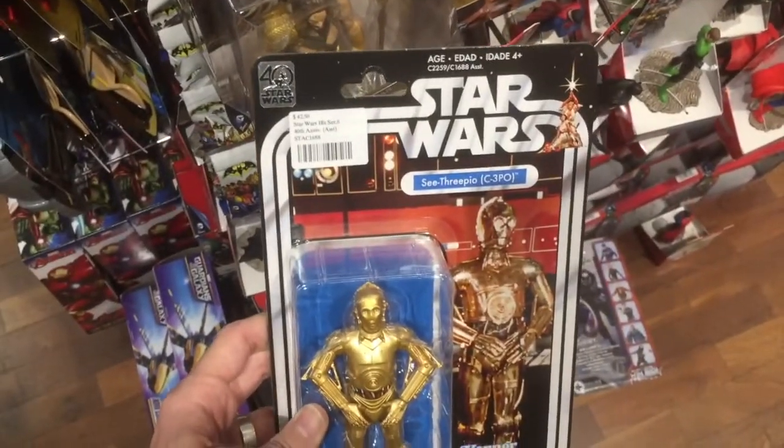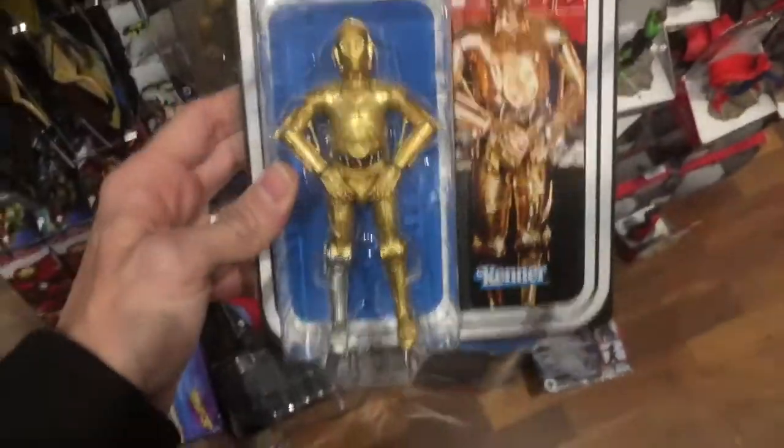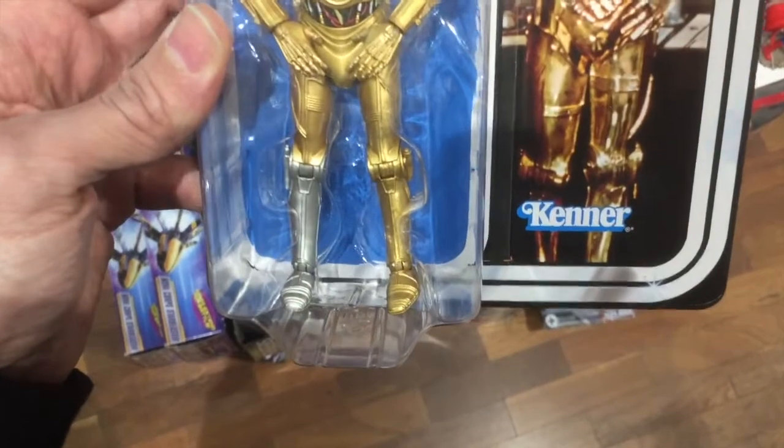This is about good old C3PO, the droid that is helping show mankind that it's freeing itself.